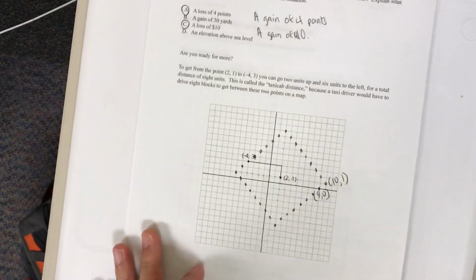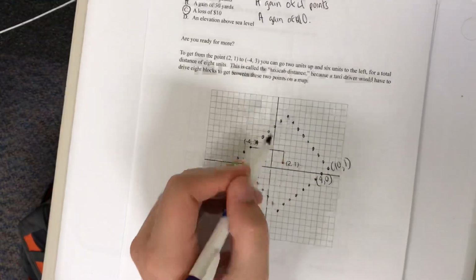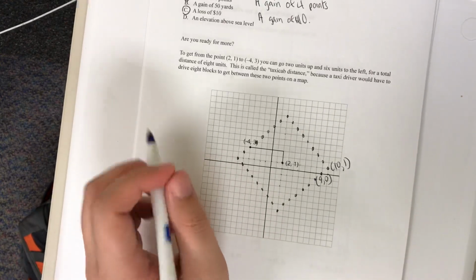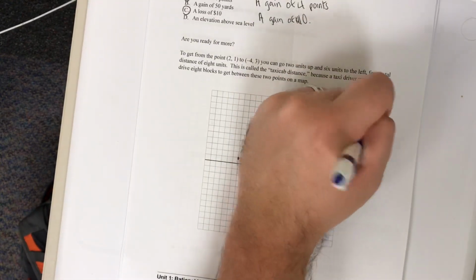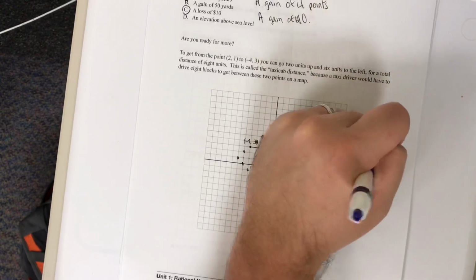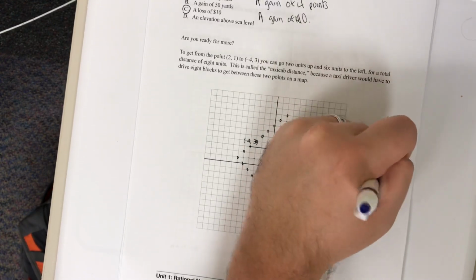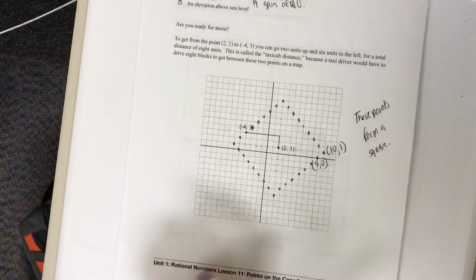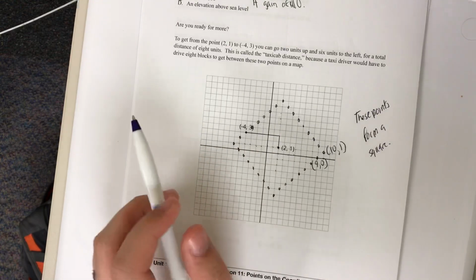So once you have found all ways that are 8 units away from this, you'll notice that it forms a shape, and that shape is a square, right? So these points form a square. And so that's the cool thing about taxi cab distance: even though they're 8 units away from this location, they're going to form the square.